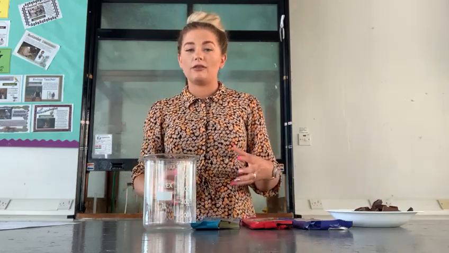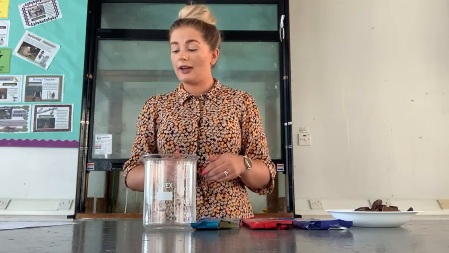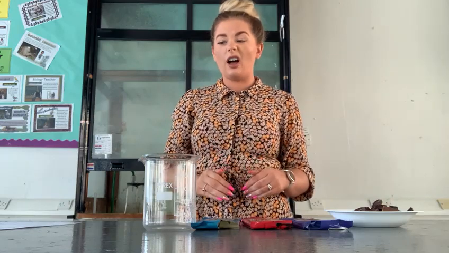Liquids are different to solids. They can be poured easily and they flow, and they tend to take the shape of the container that they're in. The final state of matter is gas. Now our gases are often invisible, they can't be seen. They have no fixed shape and they can be squashed.